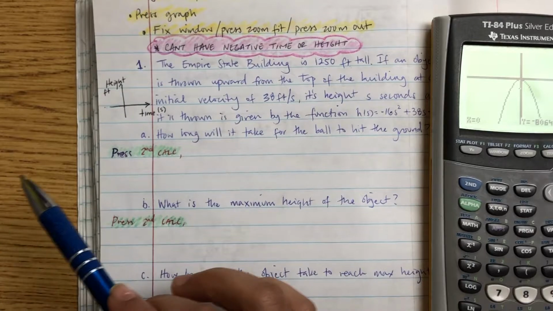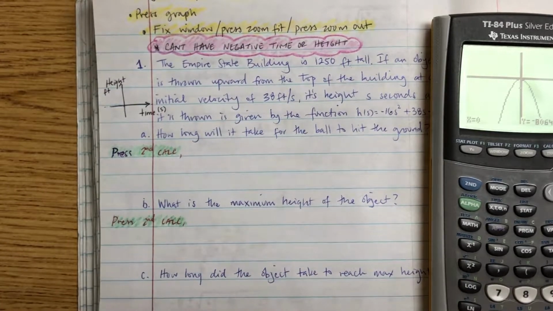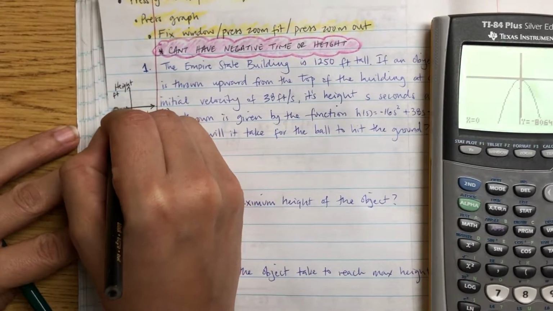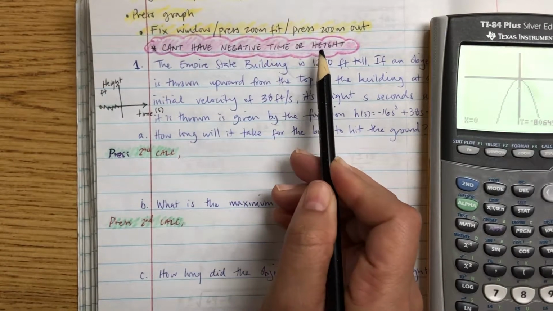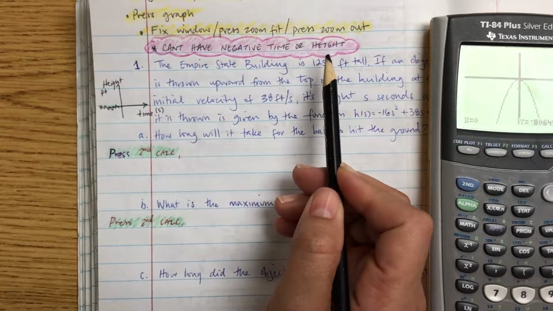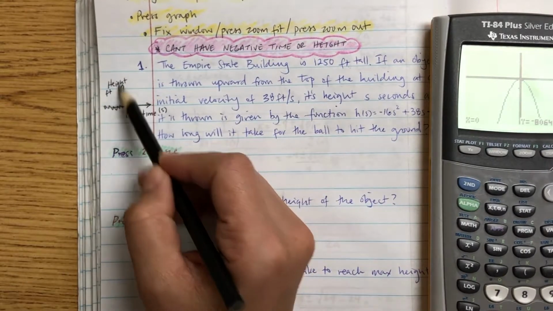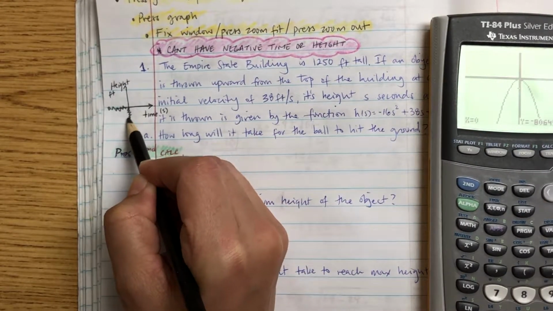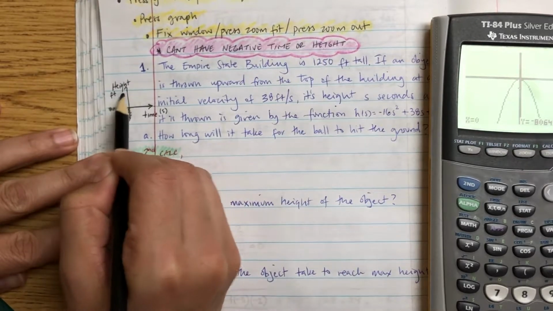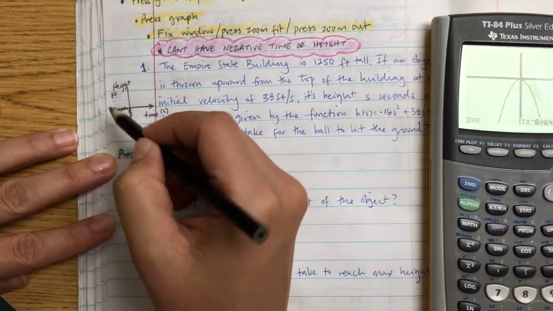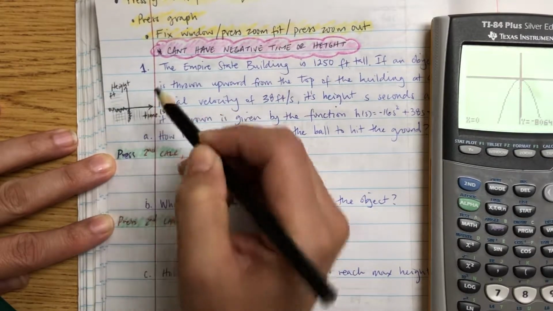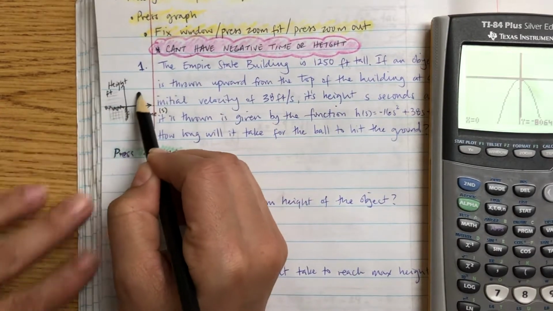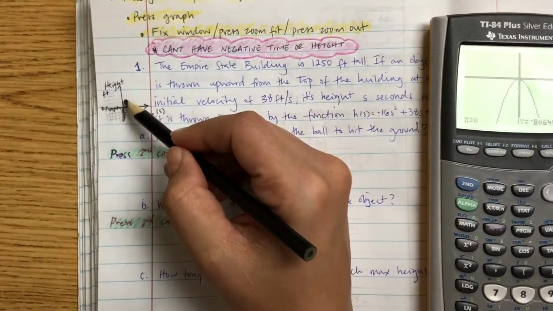So I'm going to cross out what I already have on the left. I cannot have anything over here. But I also cannot have negative height, because the ball doesn't hit the ground and go into the ground. So here's my height. I can't have anything on this side, and I cannot have anything on this side. So the only part I can have is my top right-hand corner. That's what I always need to focus on.